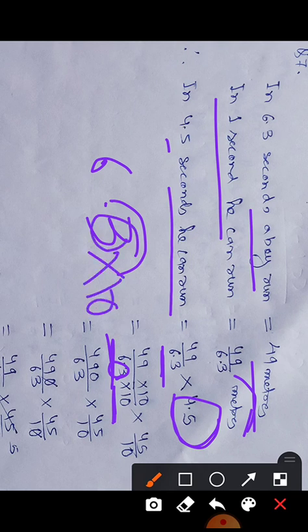If you multiply it by 10, it will become a whole number 63. Now since you are multiplying by 10 at the denominator, you have to multiply by 10 at the numerator as well. Now you'll get 490 by 63 into 45 by 10. Why? Because 4.5 is also a decimal. We have to change it into a whole number.